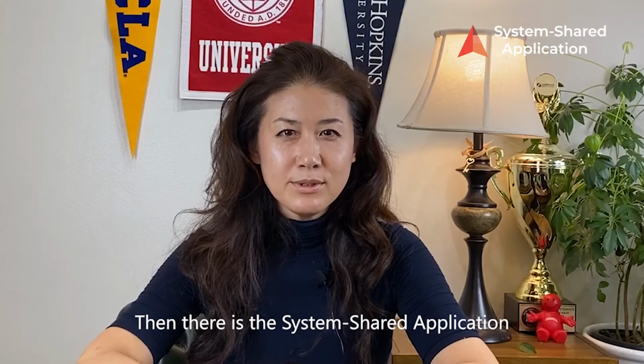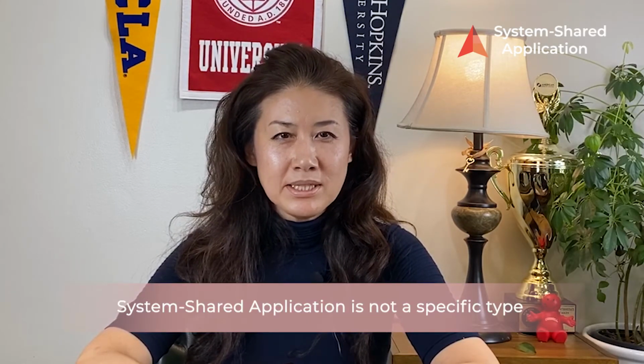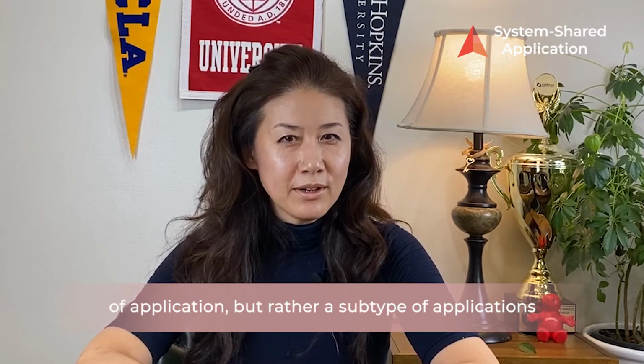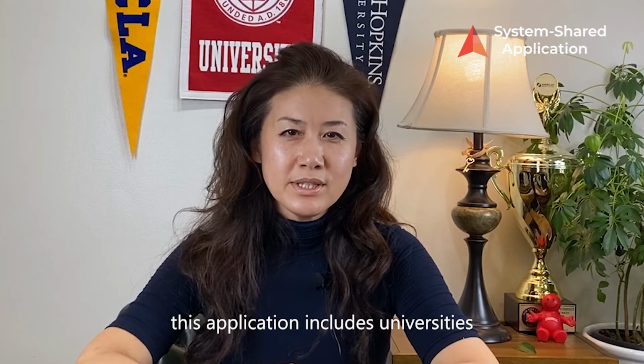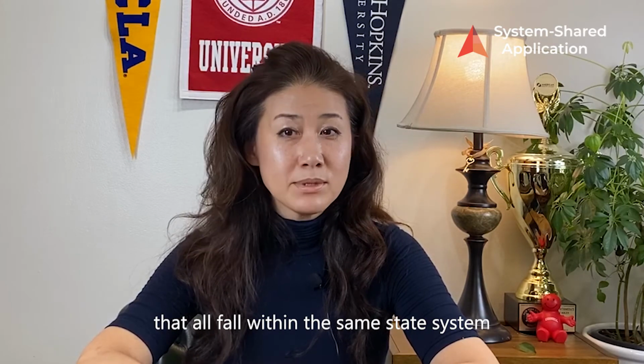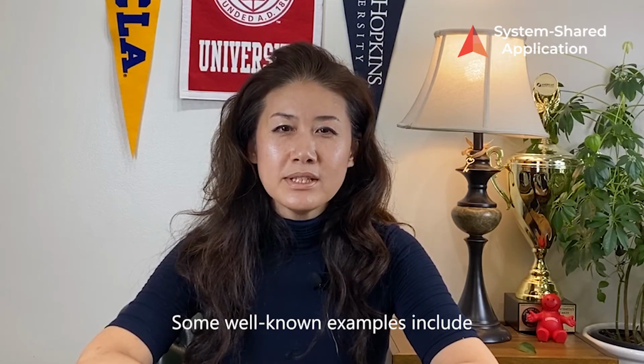Then there's the system shared application, which is not a specific type of application, but rather a subtype of applications. This application includes universities that all fall within the same state system. Some well-known examples include State University of New York, SUNY, City University of New York, CUNY, and University of California, UC schools.